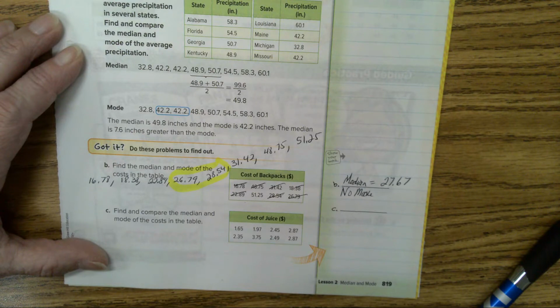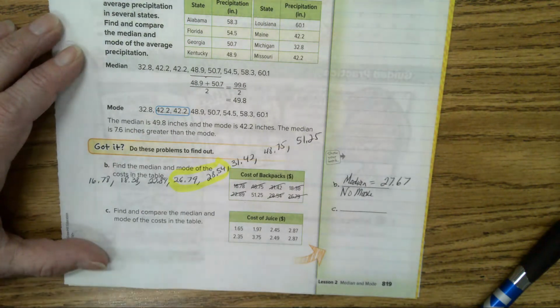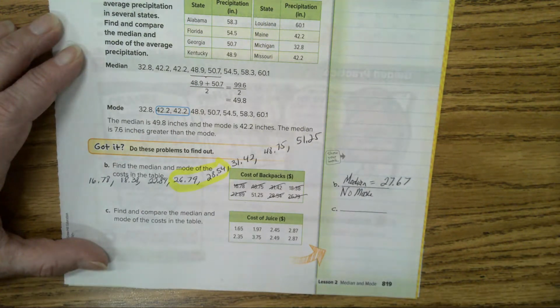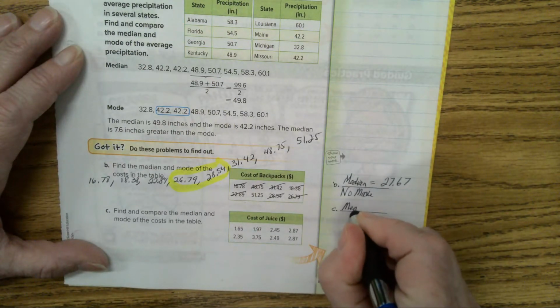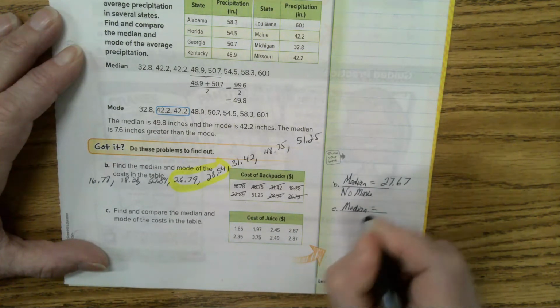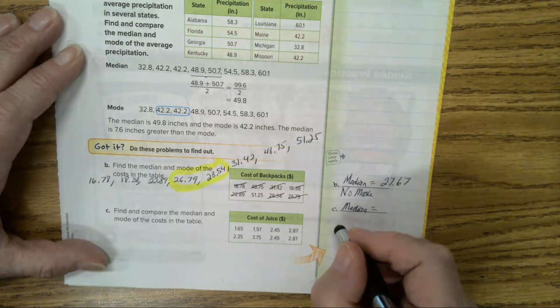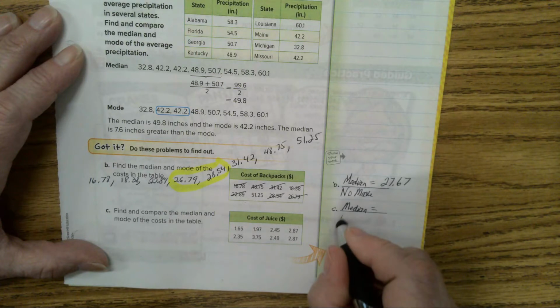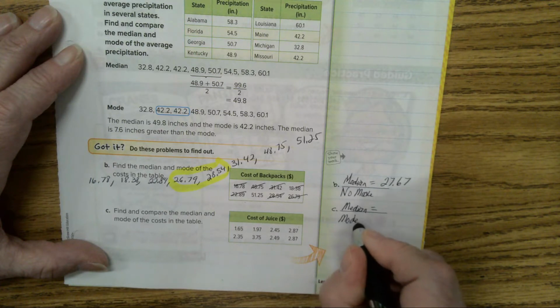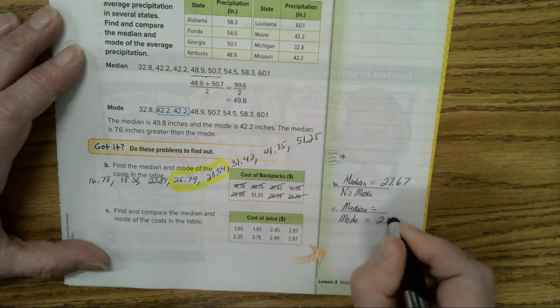All right, now for this one, I need to find the median and the mode. Here, my median, and on this one, 1, 2, it looks like the mode is $2.87. That one's easy because there are two of them.